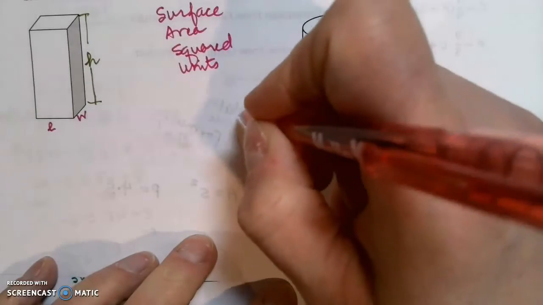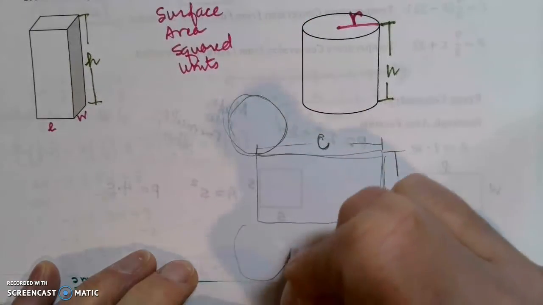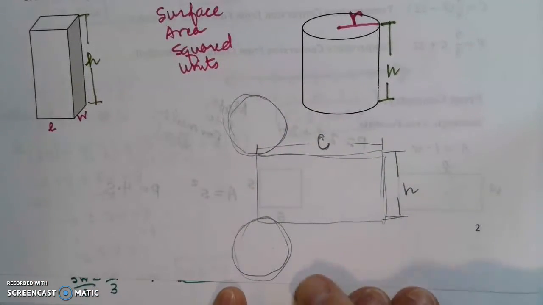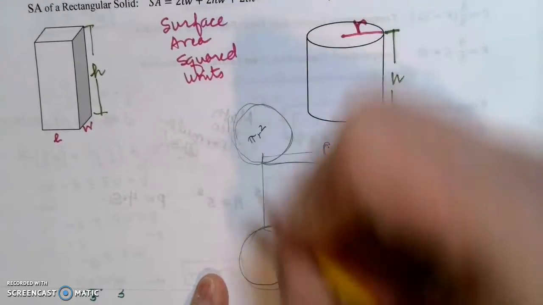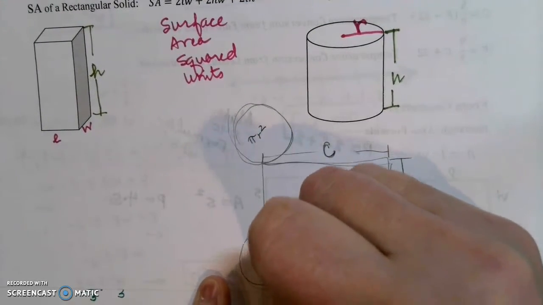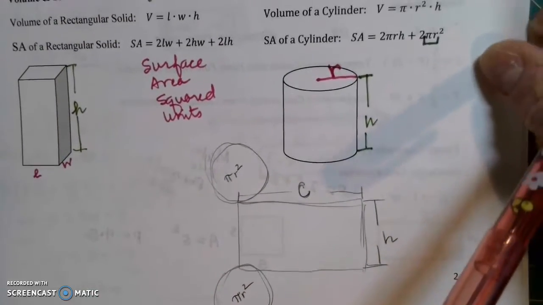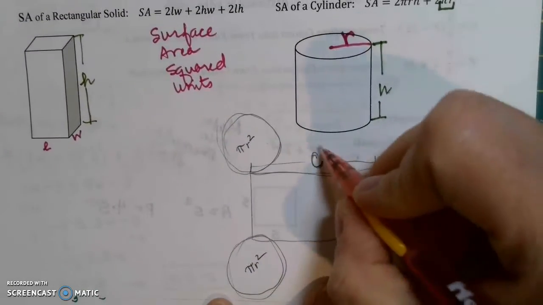Because we are going to have two circular bases, which would then fold into place to cover the other parts of the cylinder. So we have one base here, which is pi r squared. We have one base here, which is pi r squared. So two of those is going to be that second portion of the formula. And then this rectangle, which is the circumference.